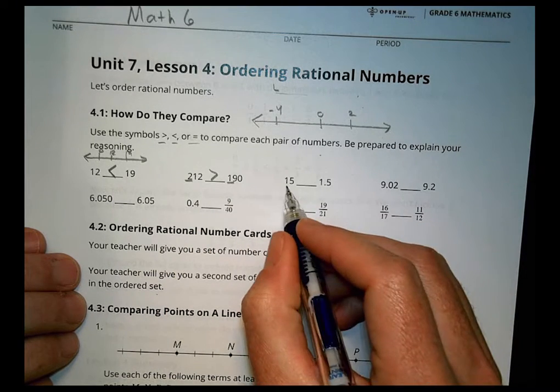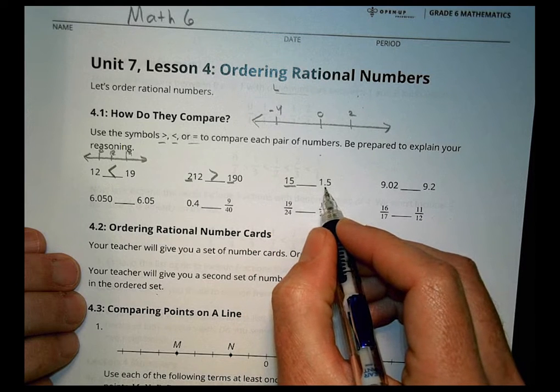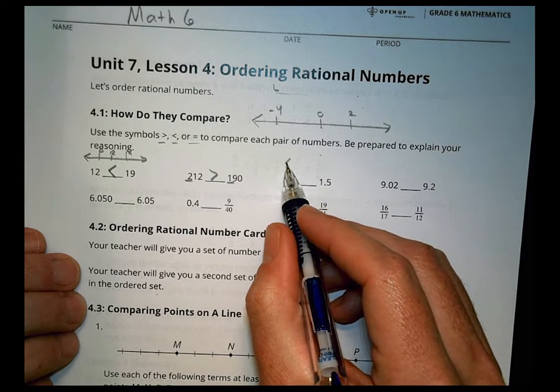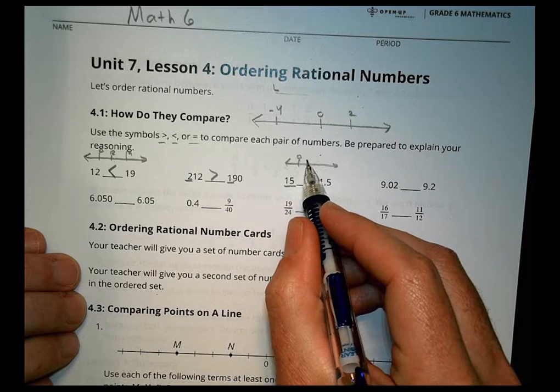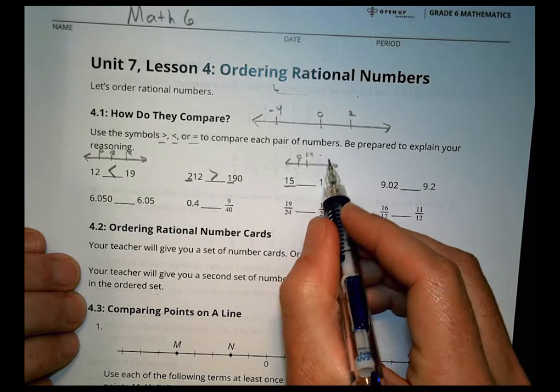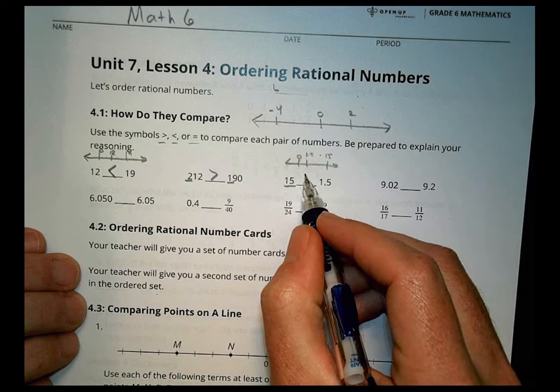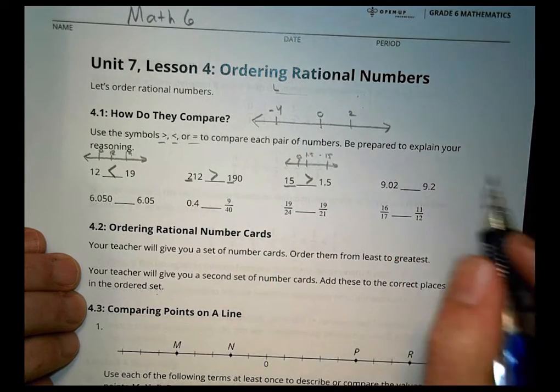When you look at the next one, we have 15 and we have 1.5. So again, on a number line, 0's here, 1.5 might be about here, and 15 is going to be over there. So 15 is to the right, so 15 is greater.